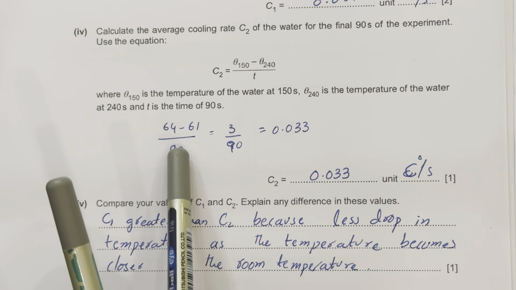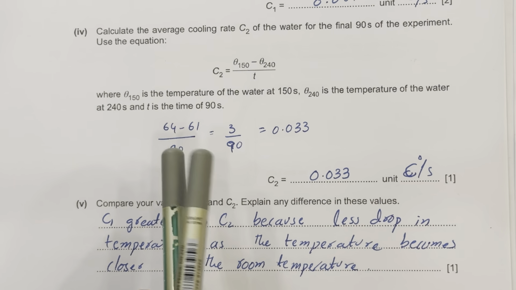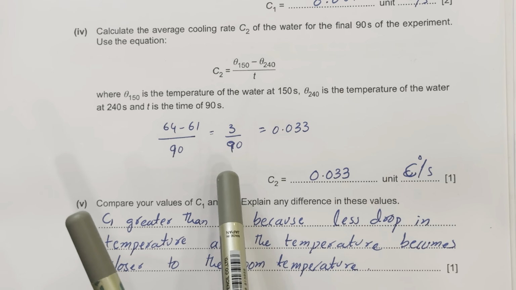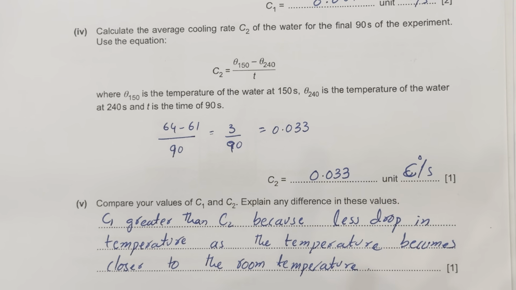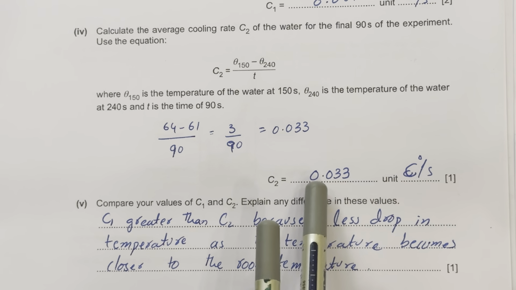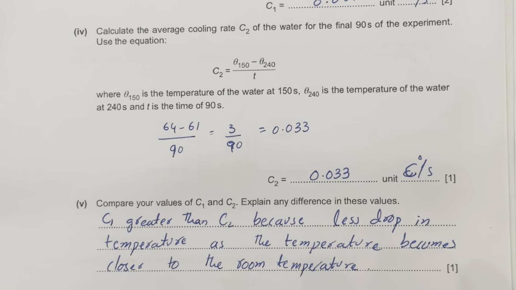So you need to subtract 64 minus 61 and divide by 90, because the time difference between 240 and 150 is 90. So 3 divided by 90 gives 0.033, and the unit would be Celsius per second. So this was again a simple question with a very simple calculation that you can extract from the table, which is already given in the paper.